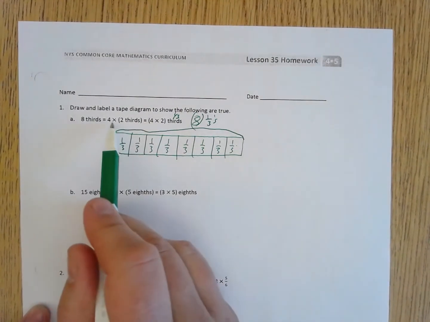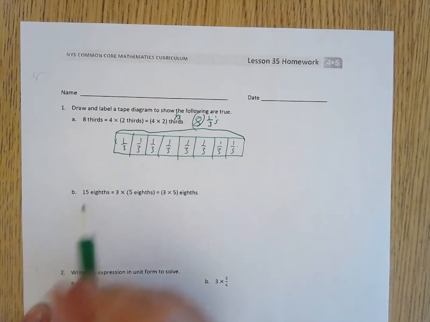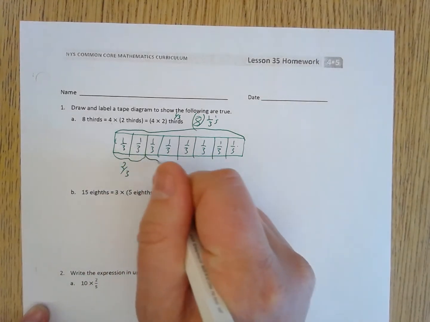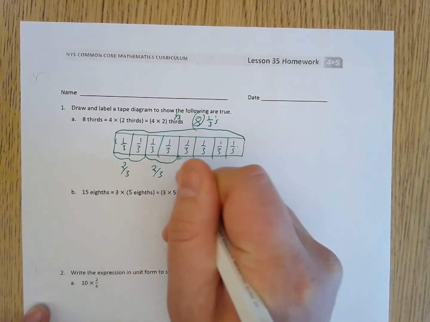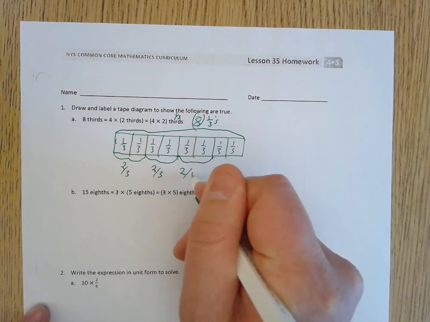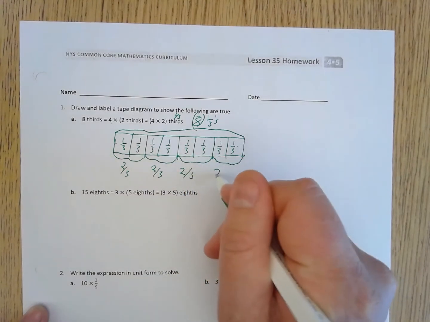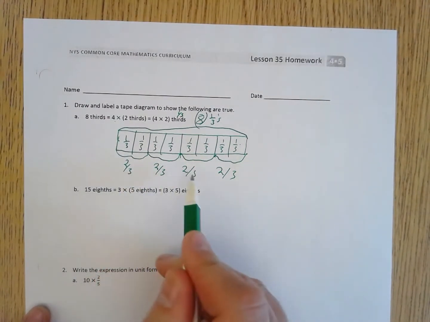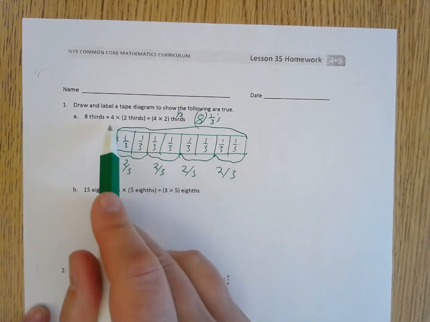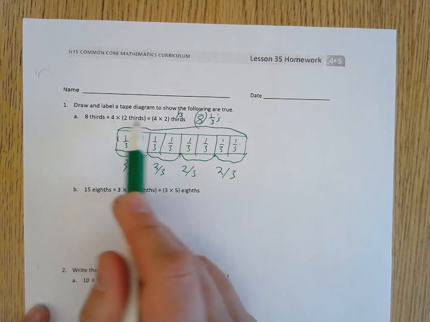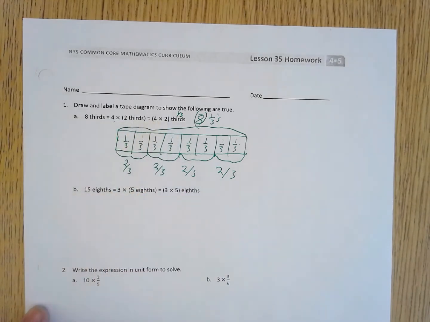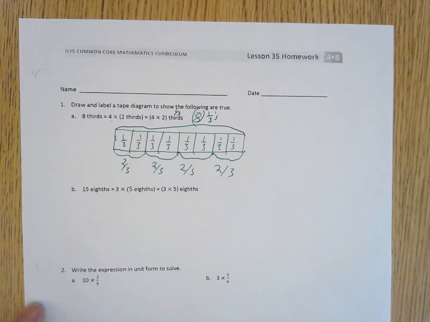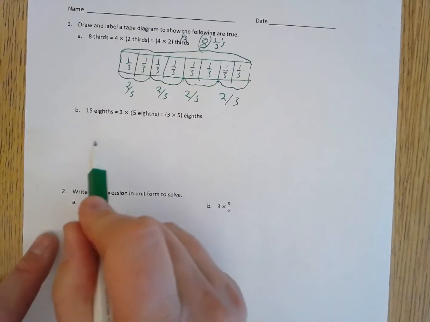Okay, now we need to find if we have 4 2/3. So this one here is 2/3. This one here is 2/3. This one here is 2/3, and this one here is 2/3. So that shows that we have 1, 2, 3, 4, 4 2/3, and this is 8/3. So we have 1, 2, 3, 4, 5, 6, 7, 8. Okay. Same thing we do down here.